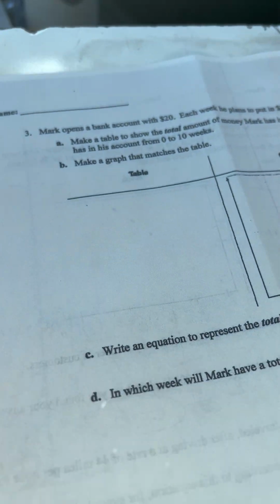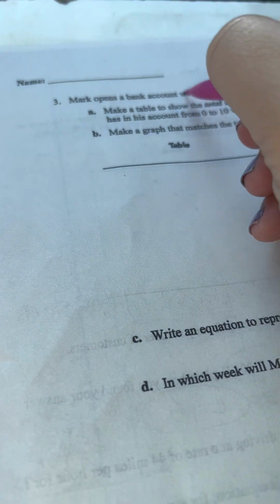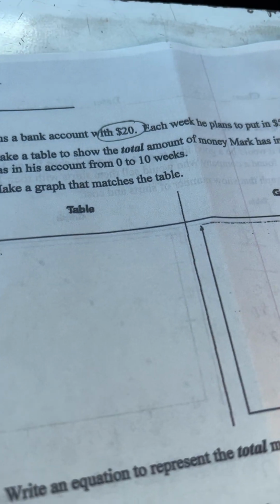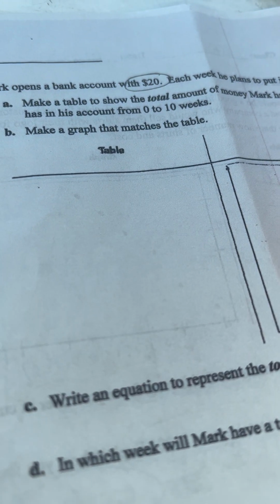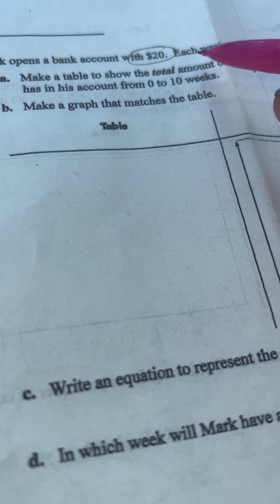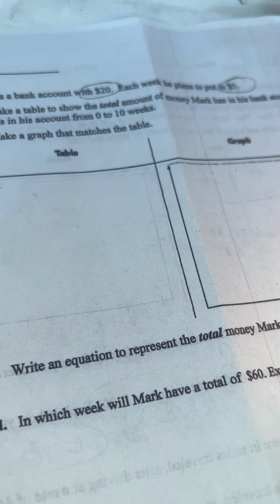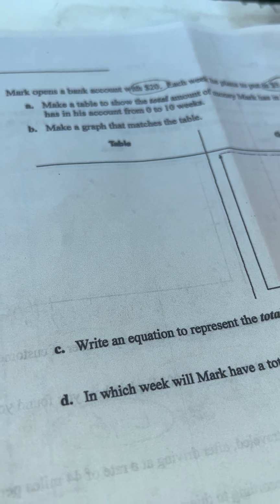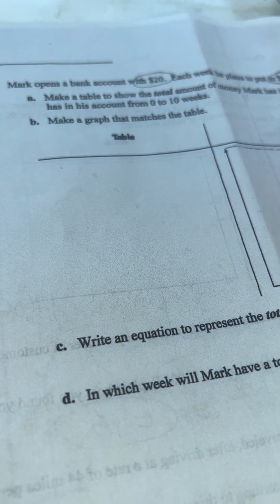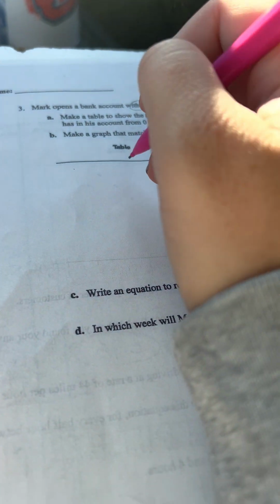Mark opens his bank account with $20. That's important. He opens it with $20. That means he starts with $20. And each week he plans to put $5 in it. Make a table to show the total amount of money Mark has in his bank account, and then show the amount he has from 0 to 10 weeks.